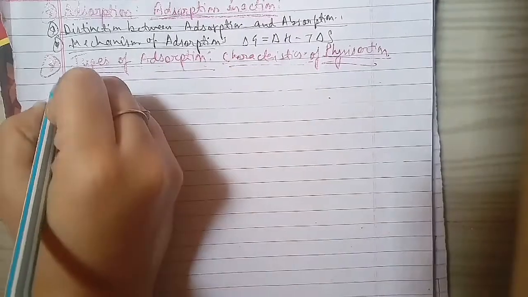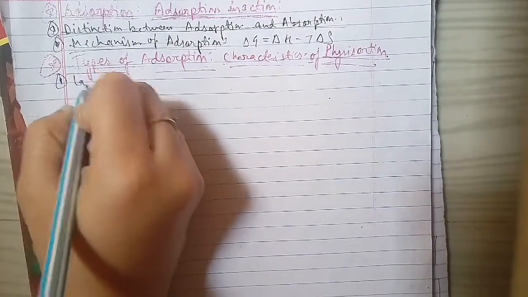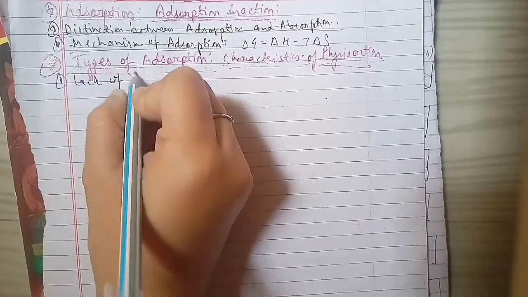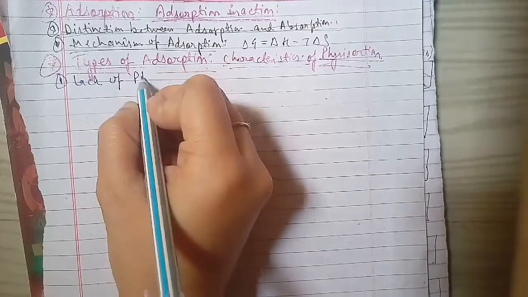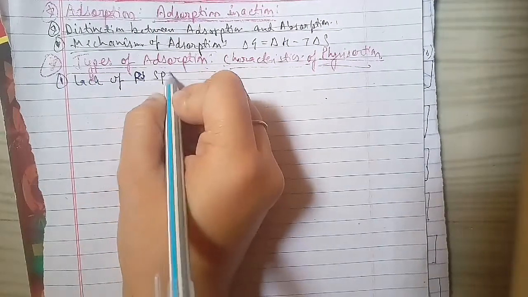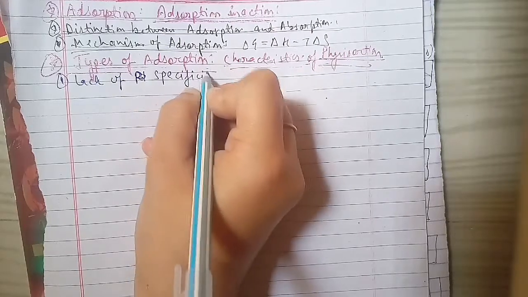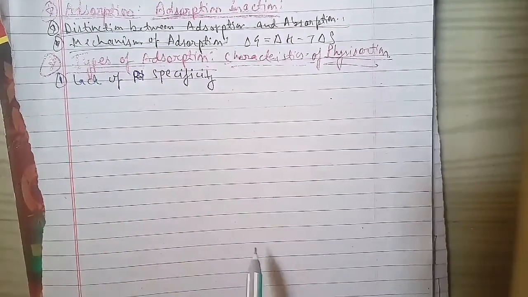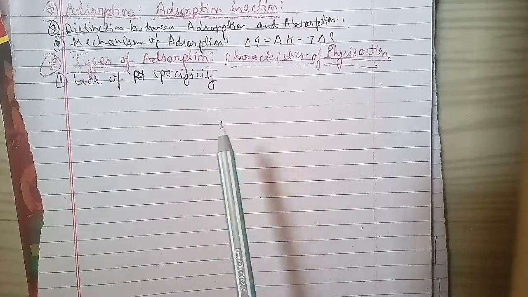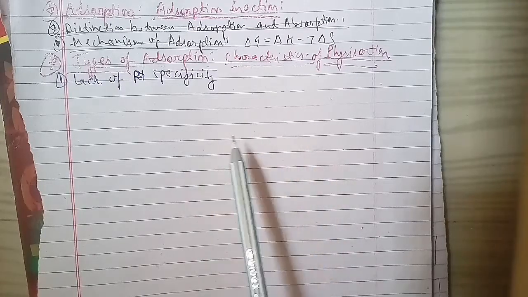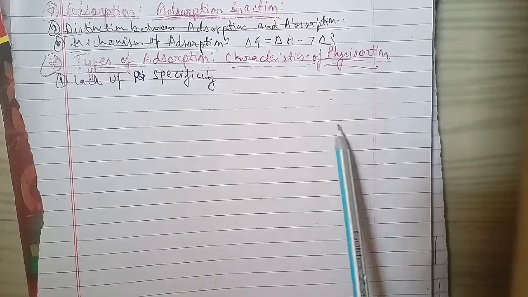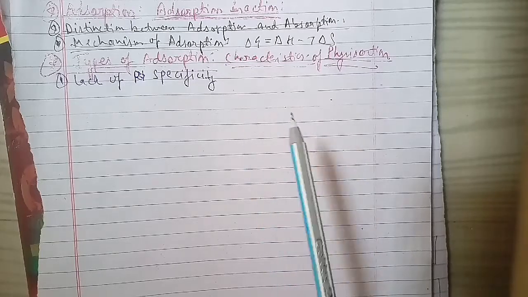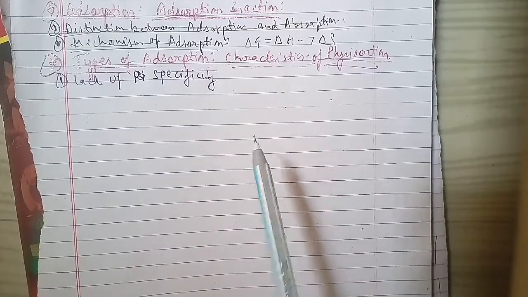The first characteristic is lack of specificity. A given surface of an adsorbent does not show any preference for a particular gas, as van der Waals forces are universal. So here there is no specific catalyst or metal.